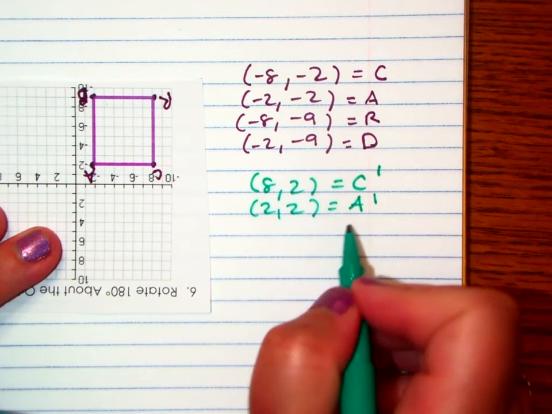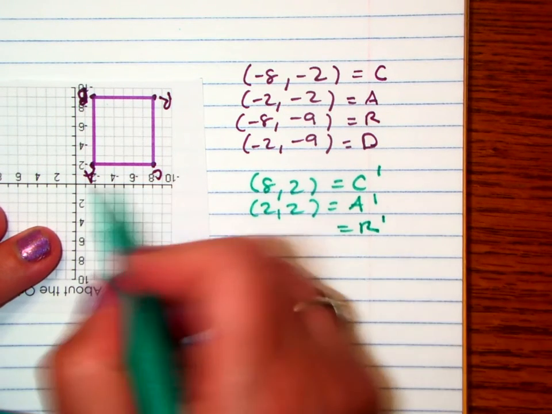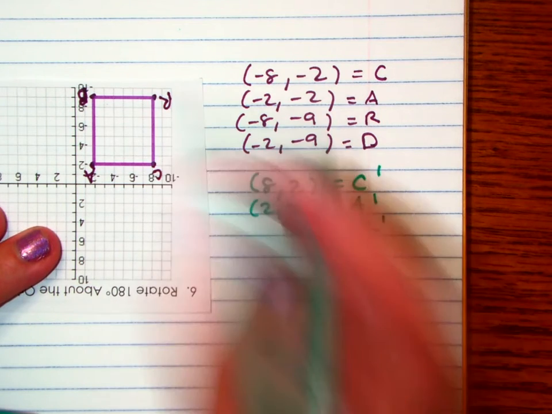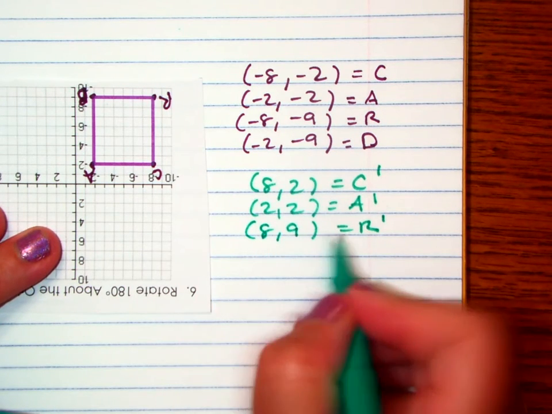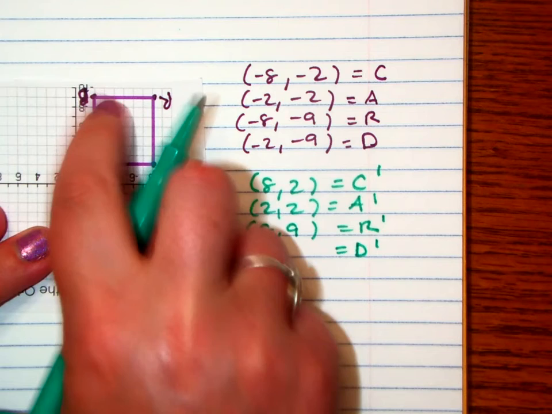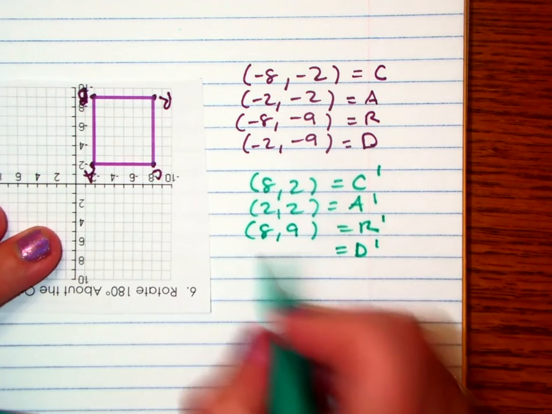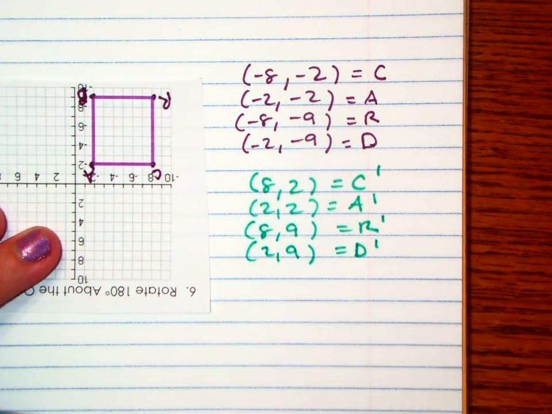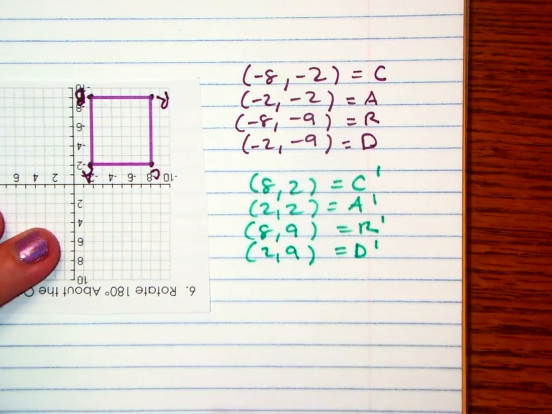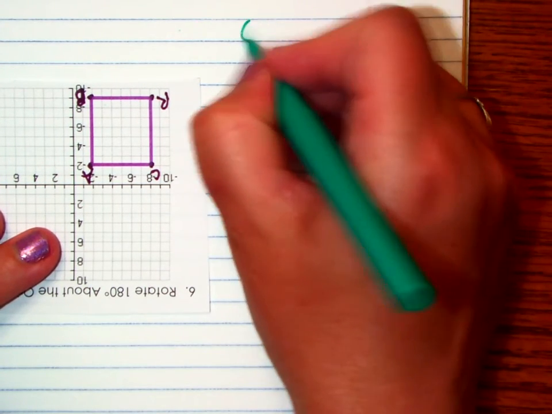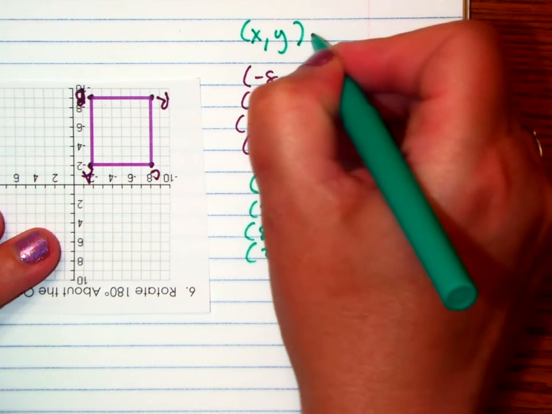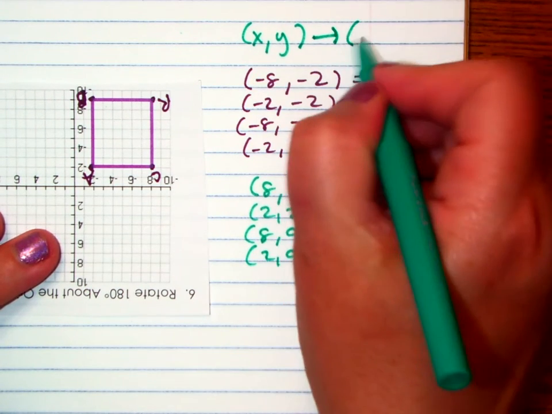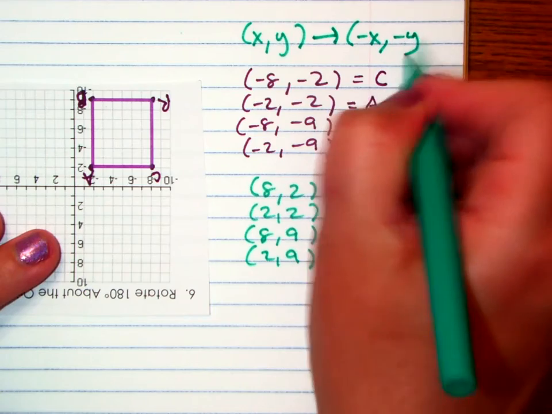R prime would be 8, 9. And D prime over here would be 2, 9. You'll notice that this, which is equivalent to 180 degrees in either direction, is when we start with x and y, we become negative x and negative y.